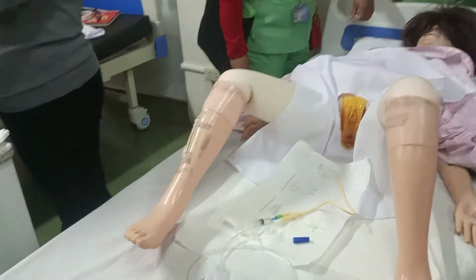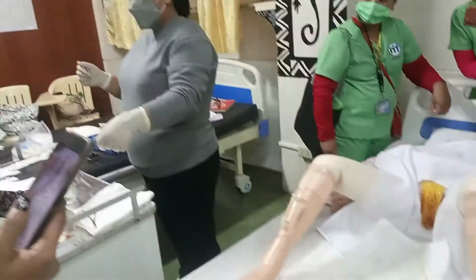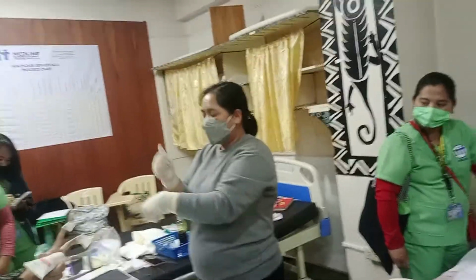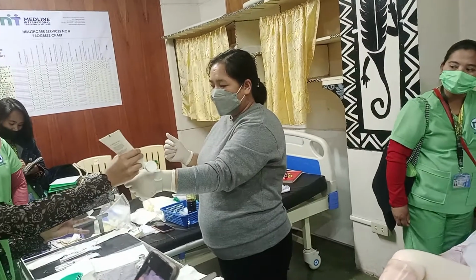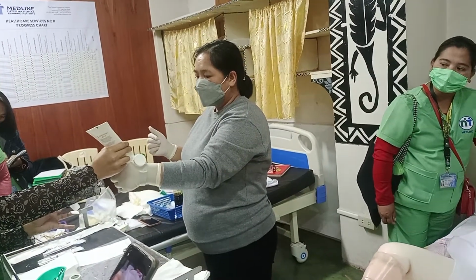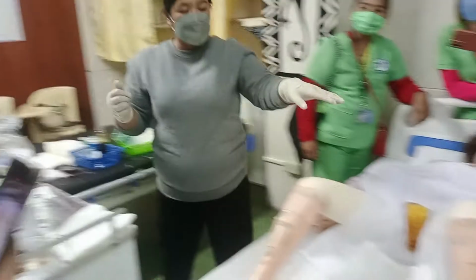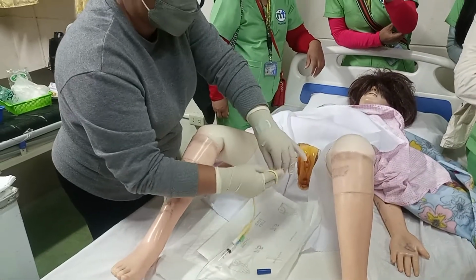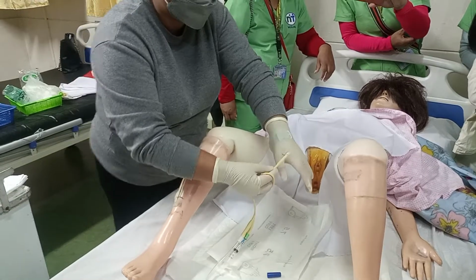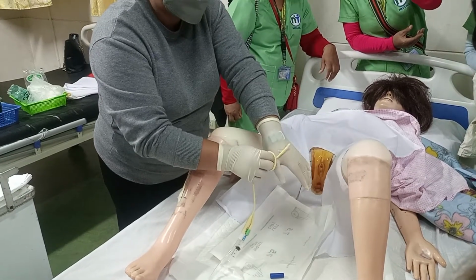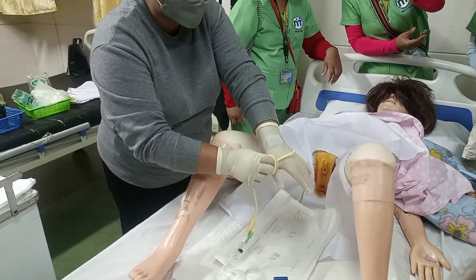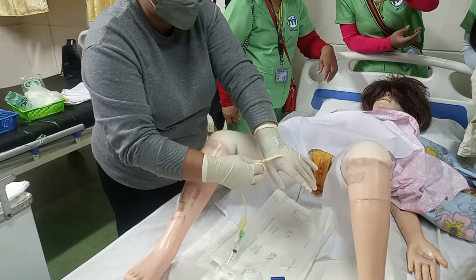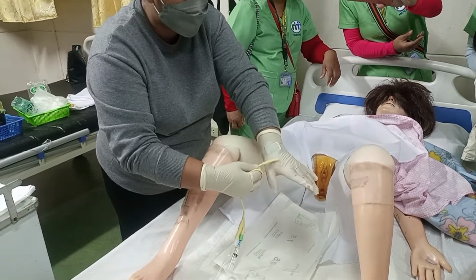Ma'am, palagyan naman ako ng lubricating jelly. Itutok mo lang, ma'am. Do not let the bottle touch my sterile gloves. Okay? So there, i-roll ninyo yung catheter para medyo tumayo. Now, you're going to lubricate at least 2 inches, no? Para hindi masyadong masakit para sa patient.